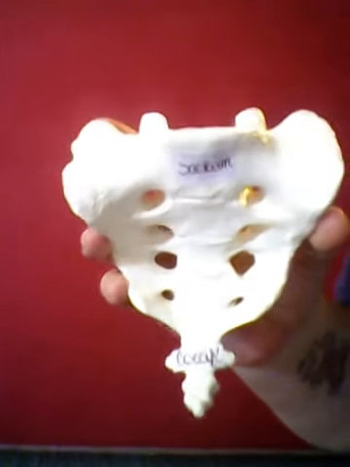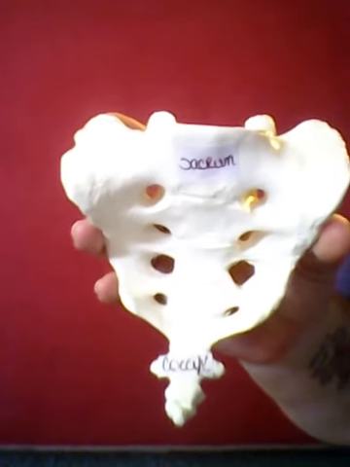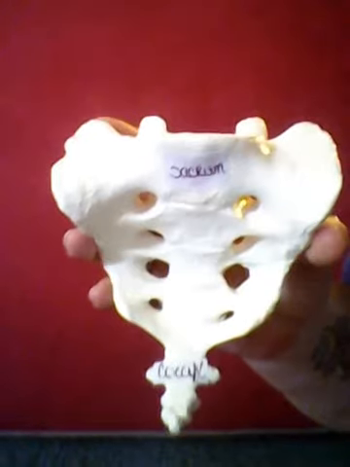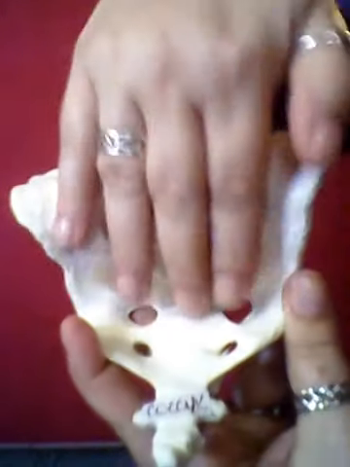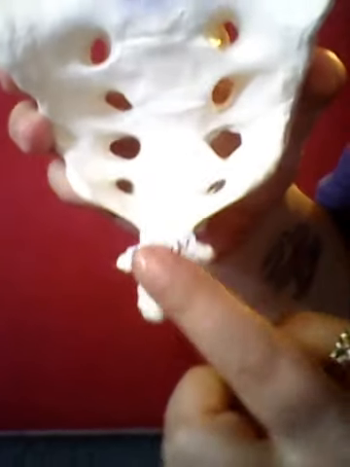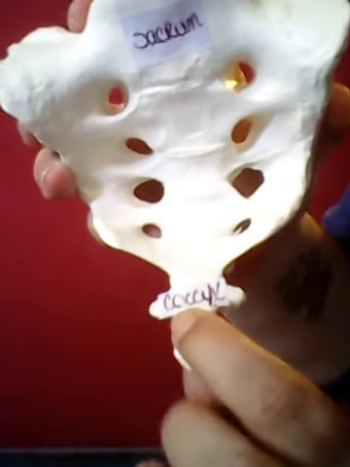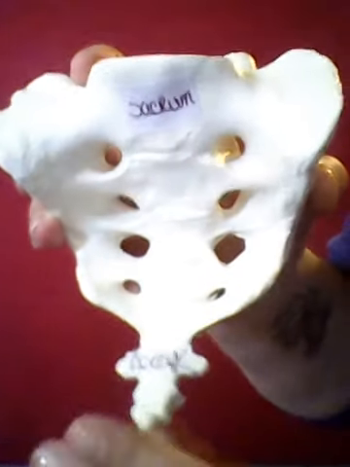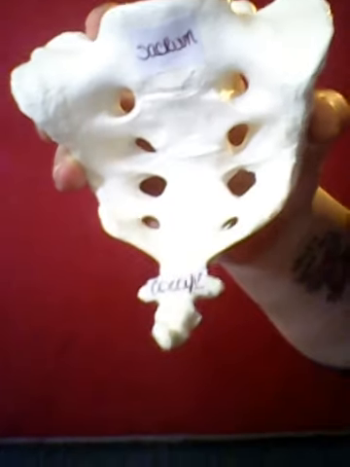Okay. And rounding out our vertebrae, we have the sacrum and the coccyx. The sacrum and the coccyx are nothing more than fused vertebrae that are at the very end of the spinal column. So this large top part here, this is all the sacrum, and then down here is the coccyx. It's commonly called the tailbone. So sacrum and coccyx. Okay.